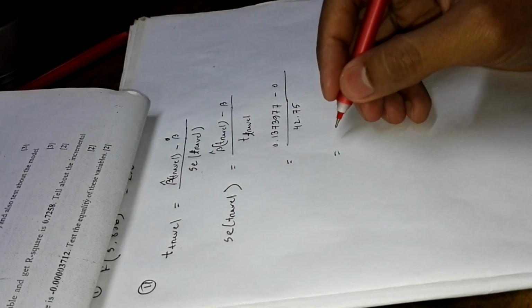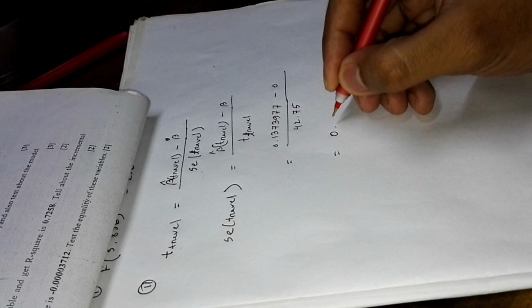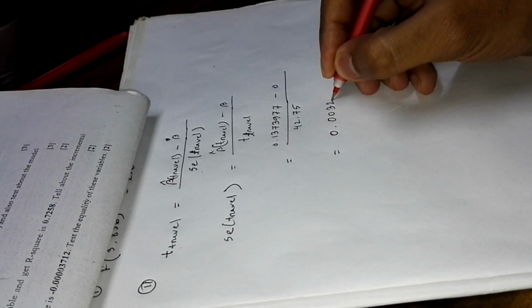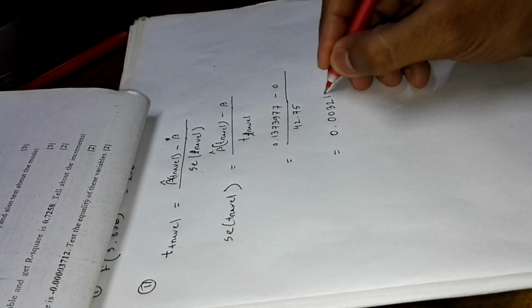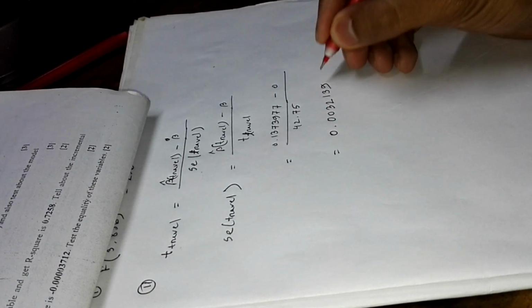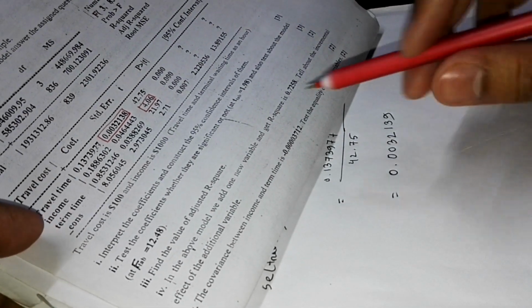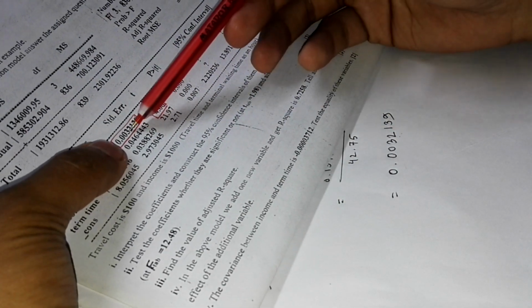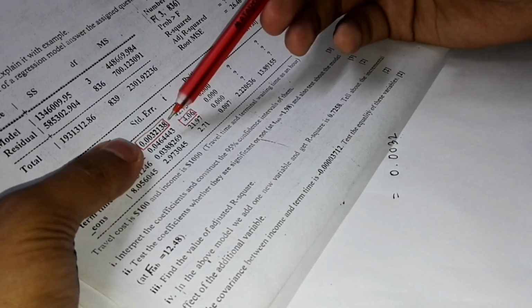0.1373977 divided by 42.75. The answer is 0.0032139. Okay. So you're seeing that this value is the standard error of travel time, and these two values are similar. My calculated value and the given value are similar.